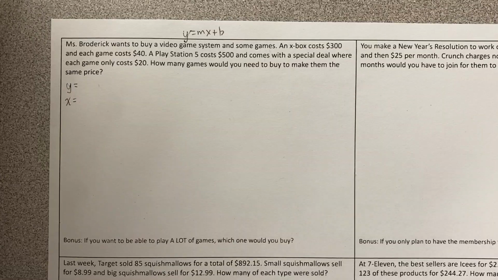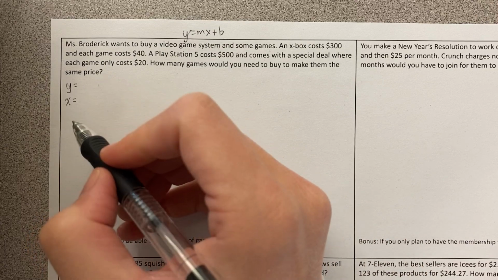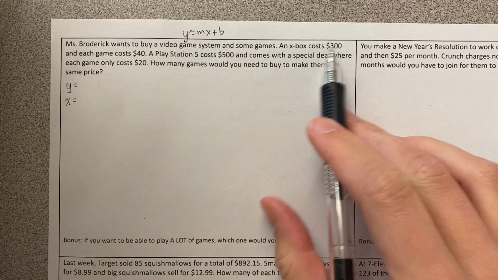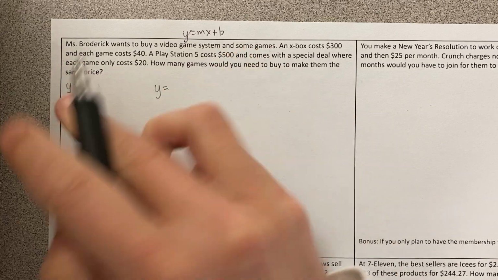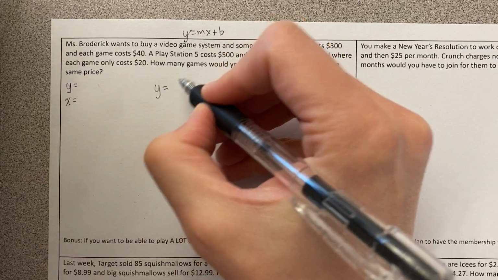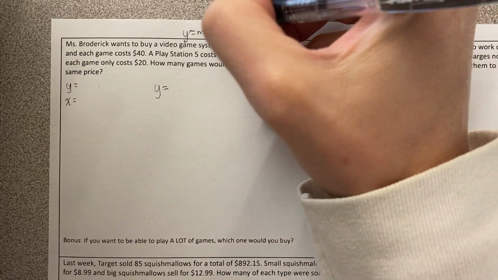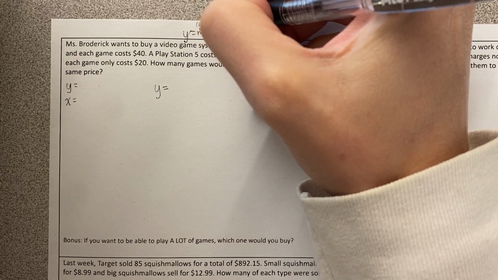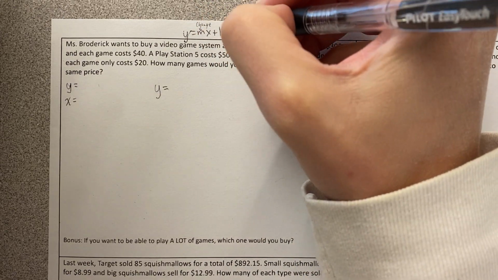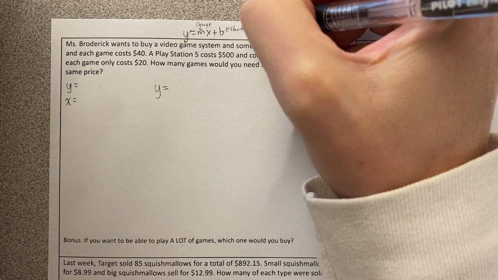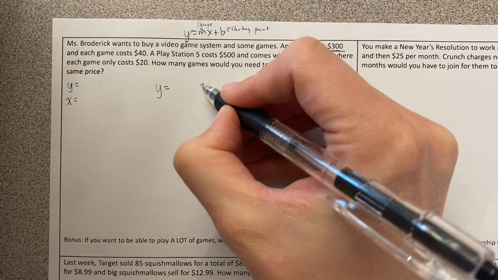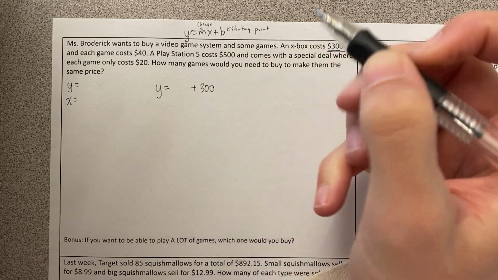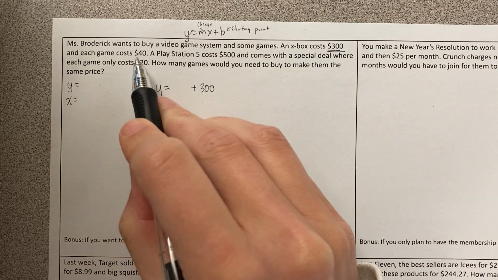So in this case, the starting point is me buying an Xbox, right? So we've talked about y equals mx plus b, and I'm going to come back to the variables in a second, where this is the change, that's the slope, and this is the starting point. So for the Xbox, my starting point is $300, and then my change, every time I buy a game, is $40 additional.